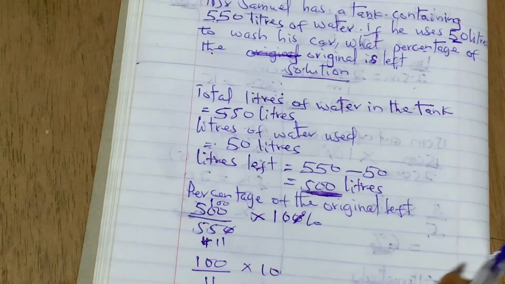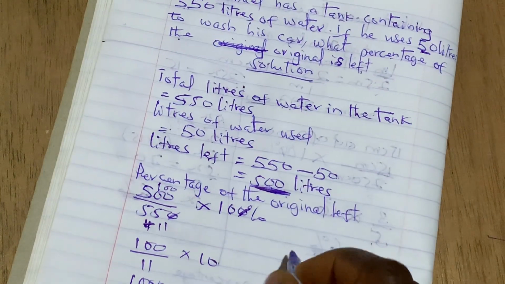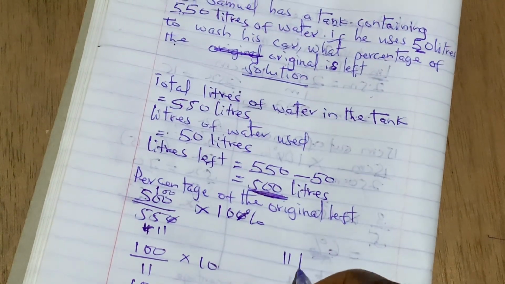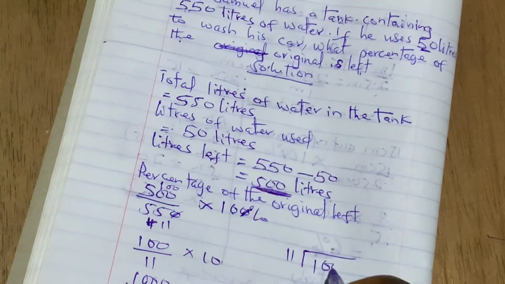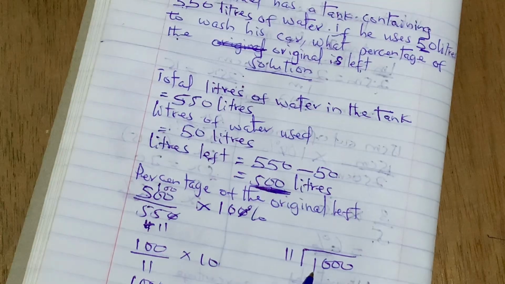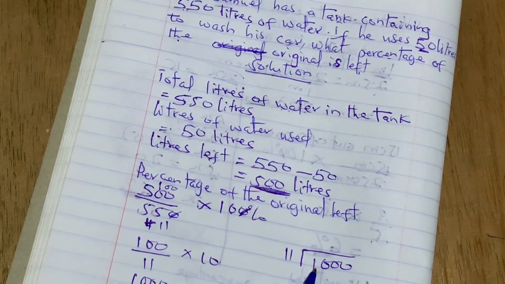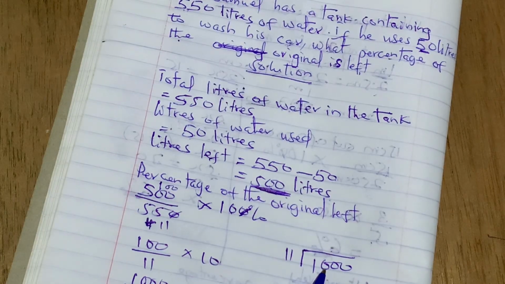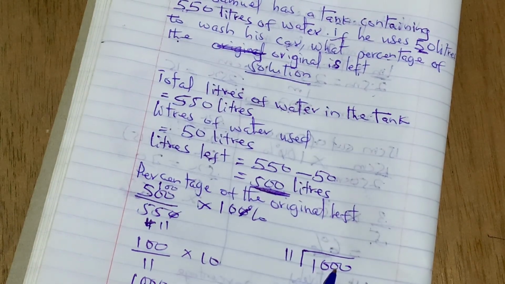So dividing 1000 by 11. Let's check it here. 11 going into 1, no. 10, no. 100, yeah.